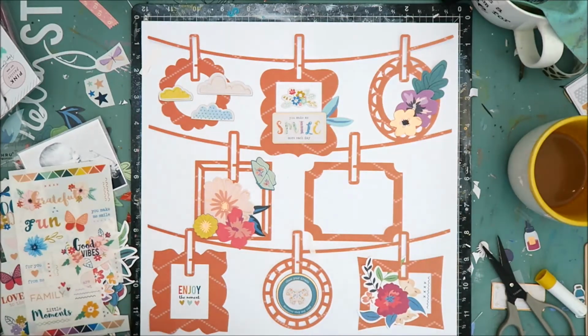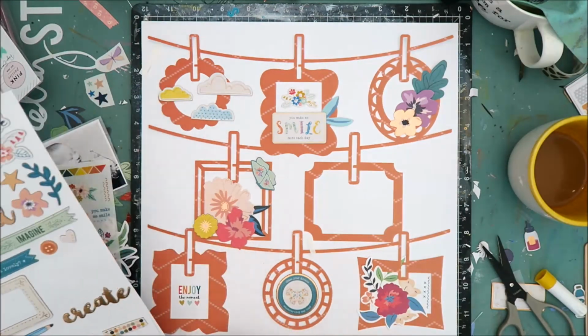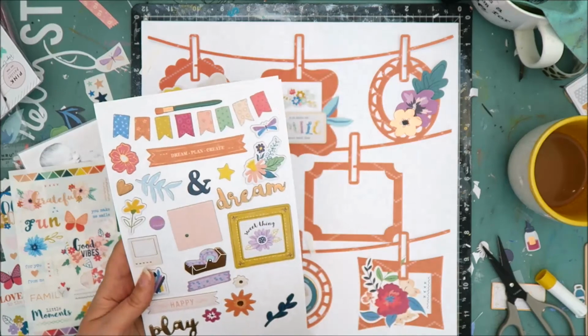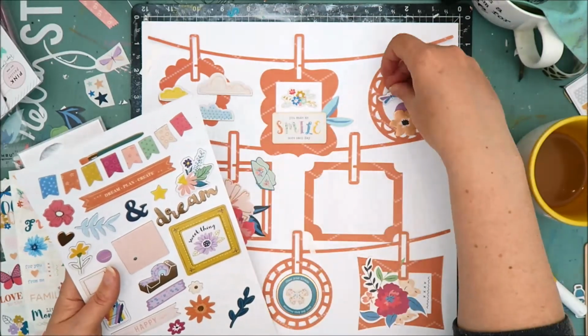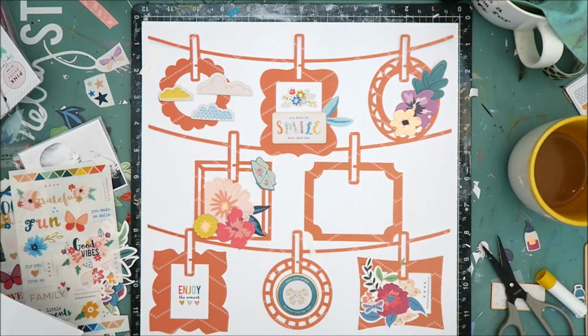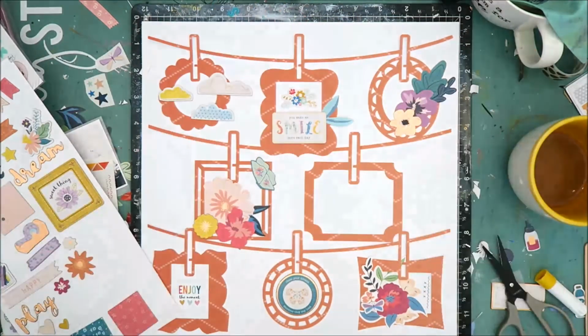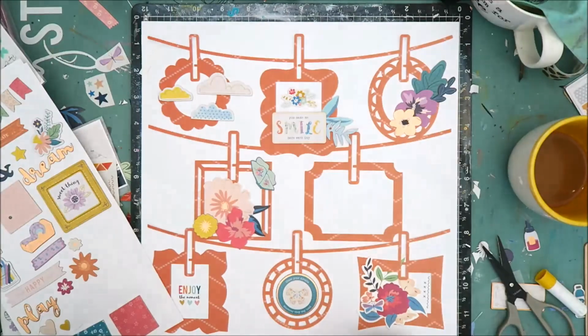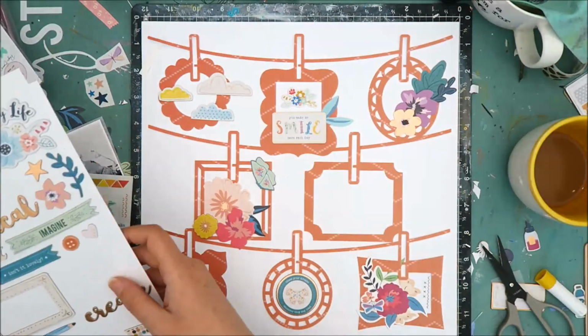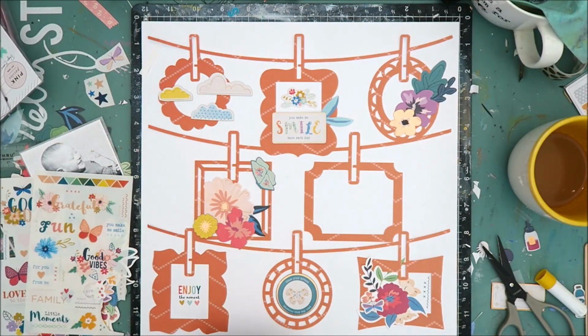And I'm just going around and trying to figure out if there's anything else that I want to add to this layout. I decided to go ahead and add some more chipboard pieces. I'm going to add a chipboard butterfly. I will bring in some puffy butterflies off camera. I'm going to add that chipboard leaf to that top right hand cluster. That added another level of interest there. And then I just want to make sure that I have some even texture going around the layout.